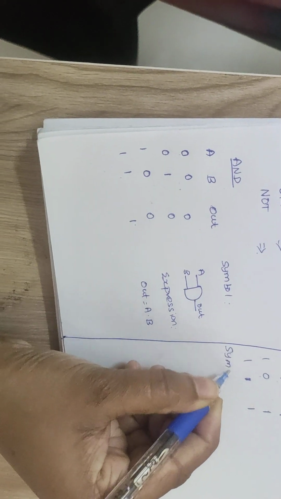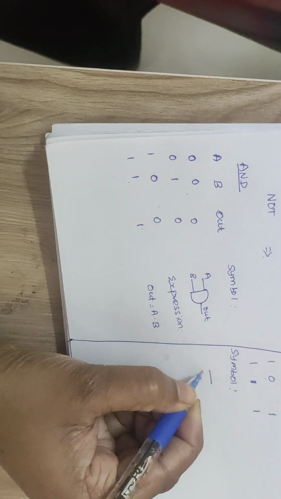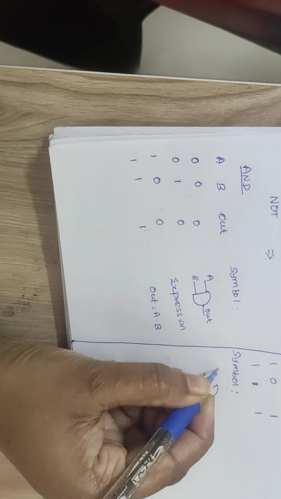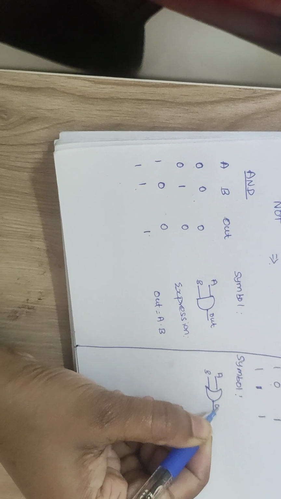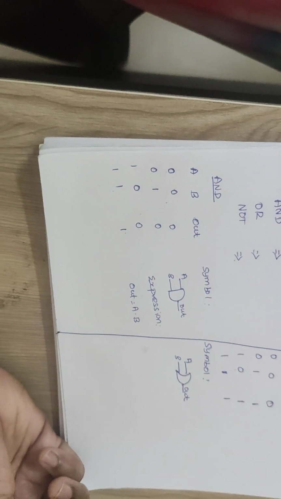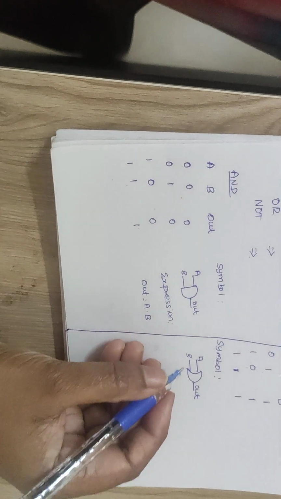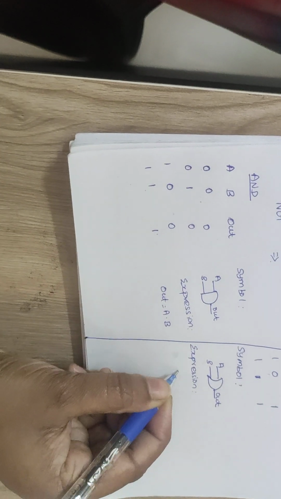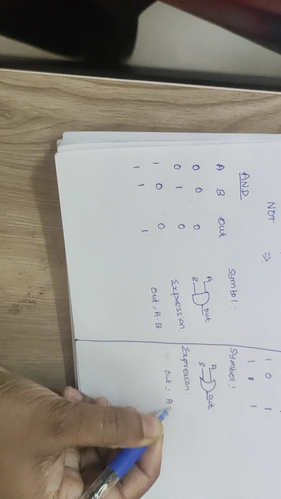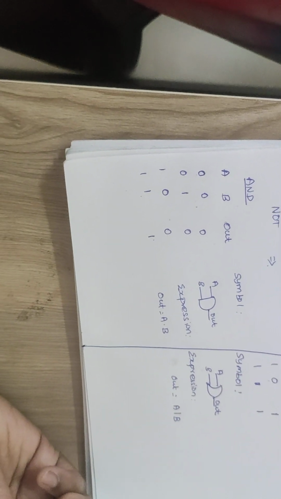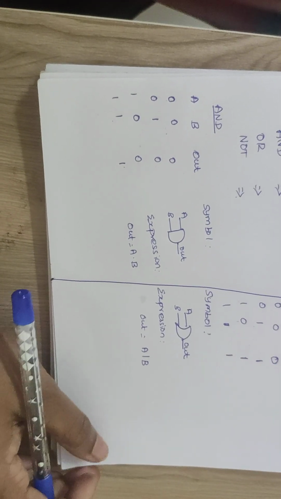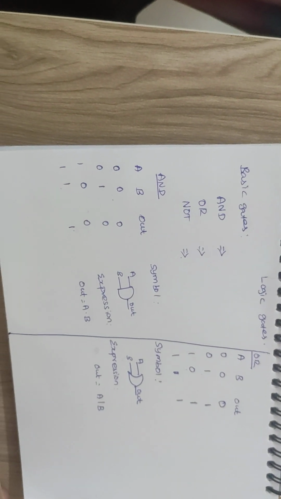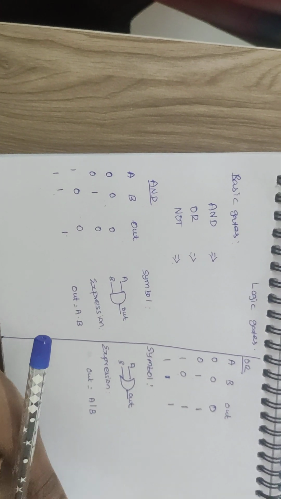And the symbol of that, if you see here, this one is the symbol of the OR gate, with A, B and out. So this is the symbol of the OR gate. Same as that, we can write the expression also. Here there is an OR operator, so out equals A or B. This is the expression of the OR gate. So this is all about the OR gate.